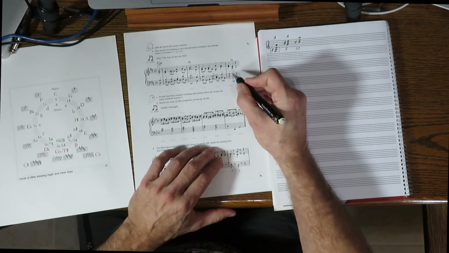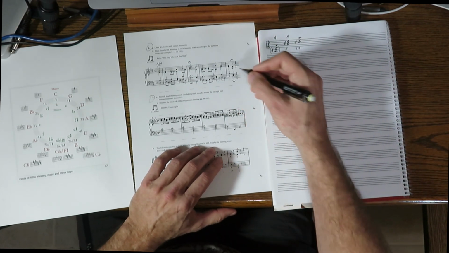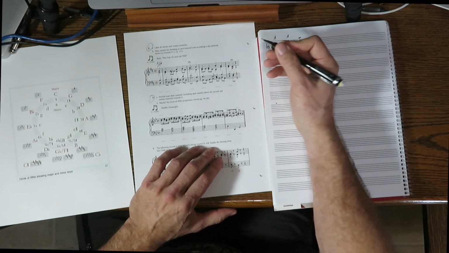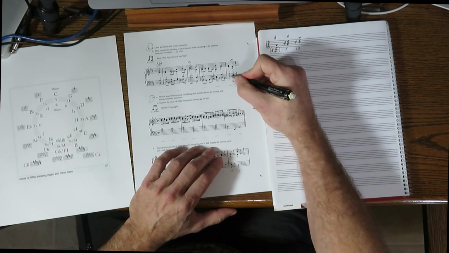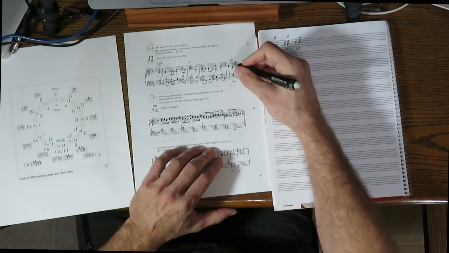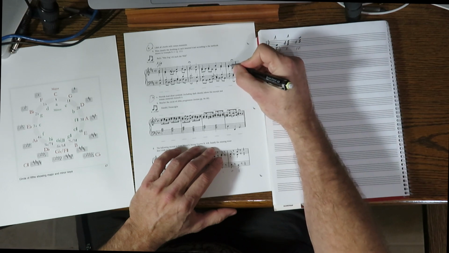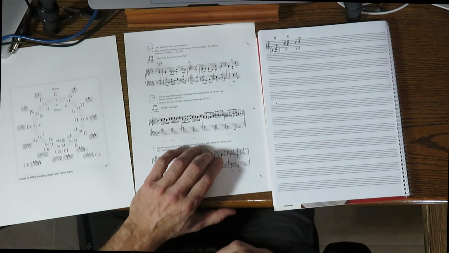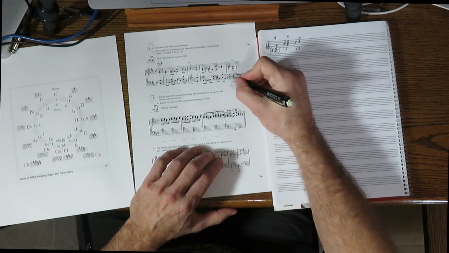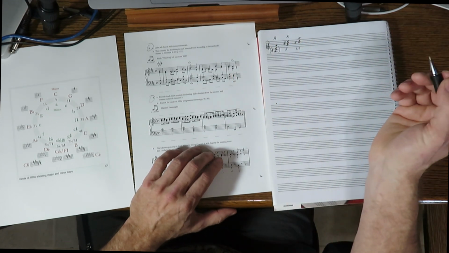So if we go to our last chord here, we have, let's start from the bass this time, a D, A, D doubled, and the F sharp. Okay, so we have a D, A, and the F sharp.